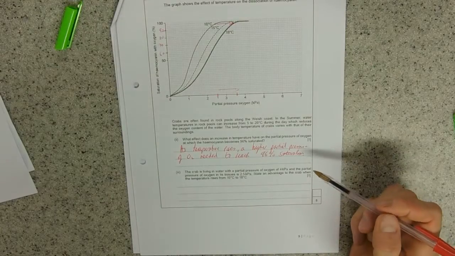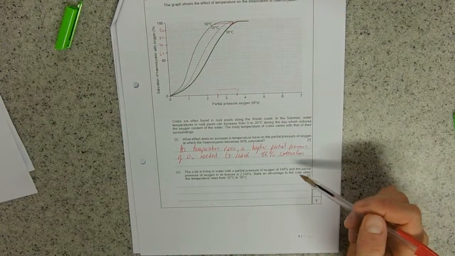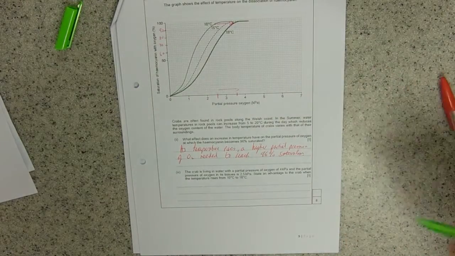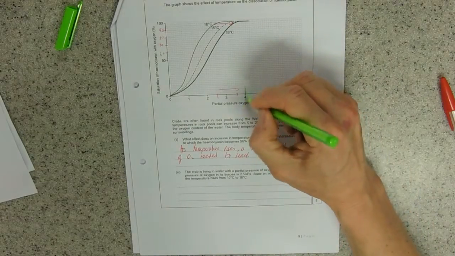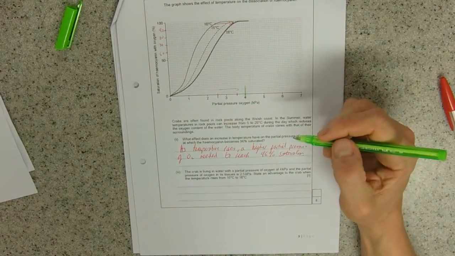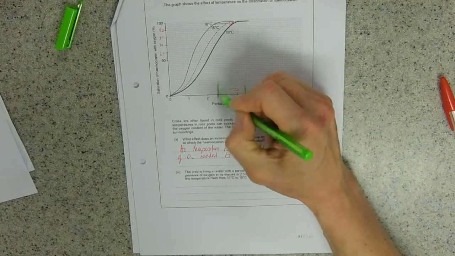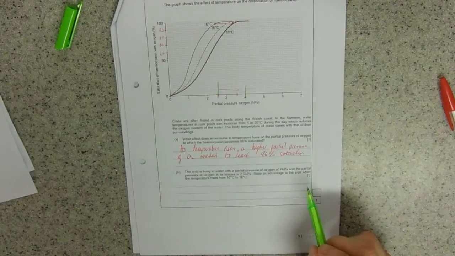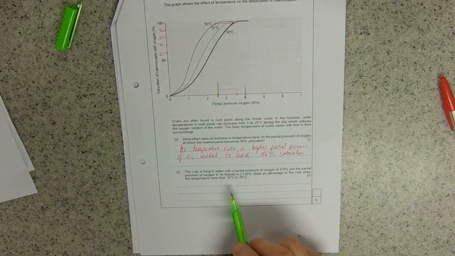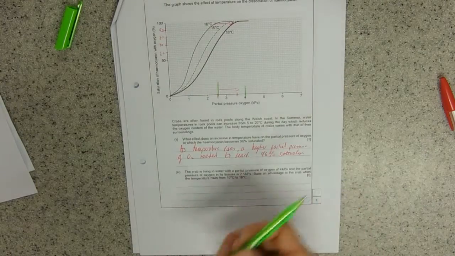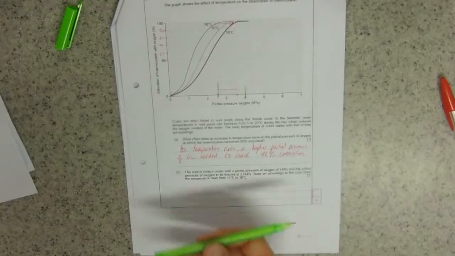The crab is living in water with partial pressure of 4. It's actually there. And the partial pressure of oxygen in its tissues is 2.5. There. State an advantage to the crab when the temperature rises. So it's set you up with this question.